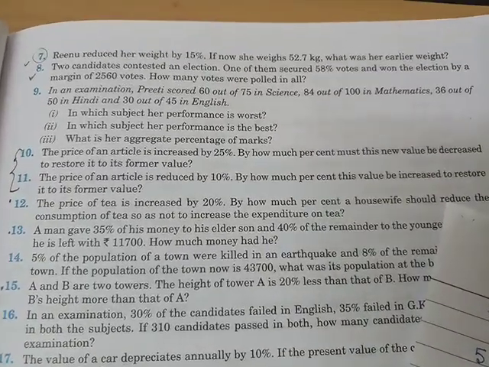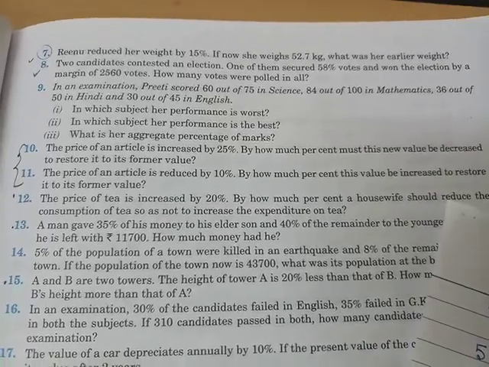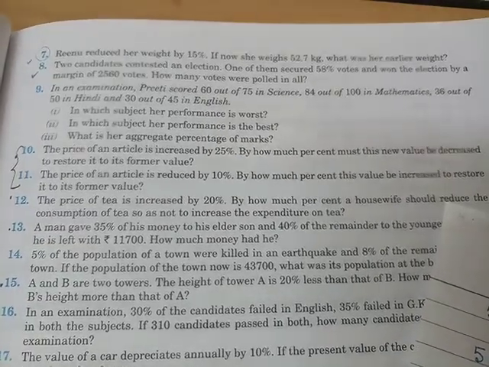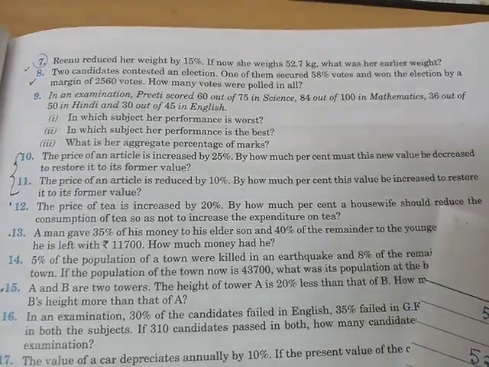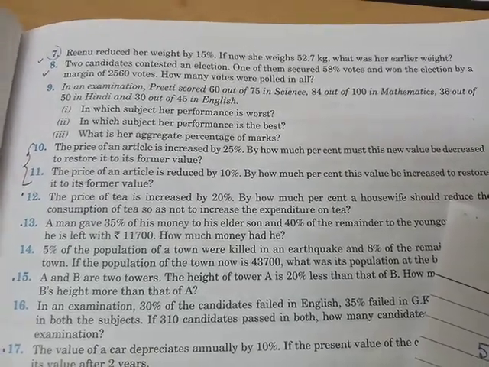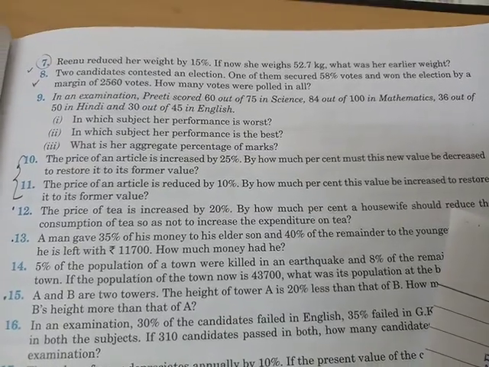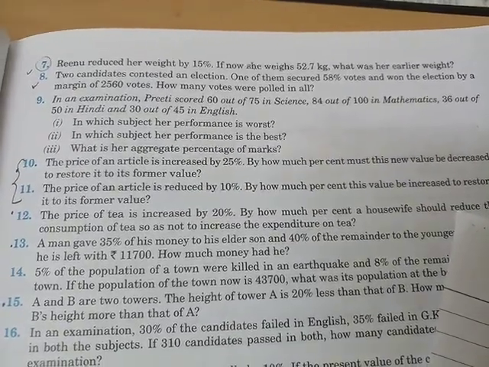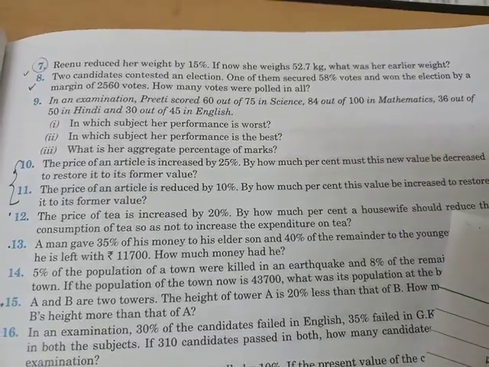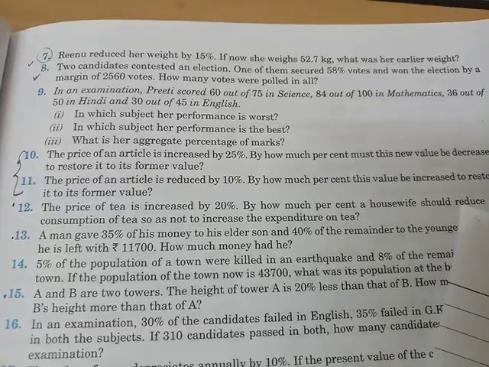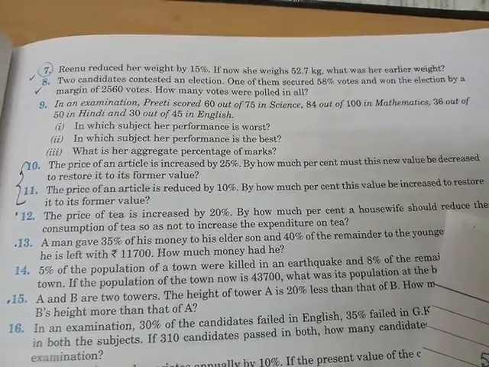So we'll find the percentage of science, maths, English and Hindi, and then whichever has the least is the worst, and whichever is the highest percentage is the best. And the third part, what is her aggregate percentage of marks? In the third part, we'll sum all the marks, total marks scored upon total maximum marks, into 100, then we'll get the aggregate percentage.